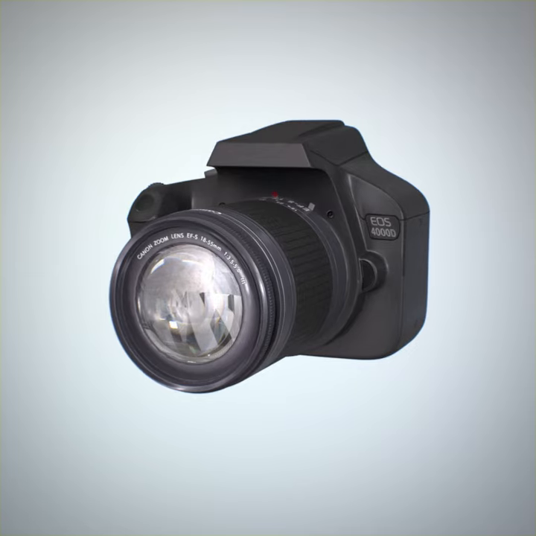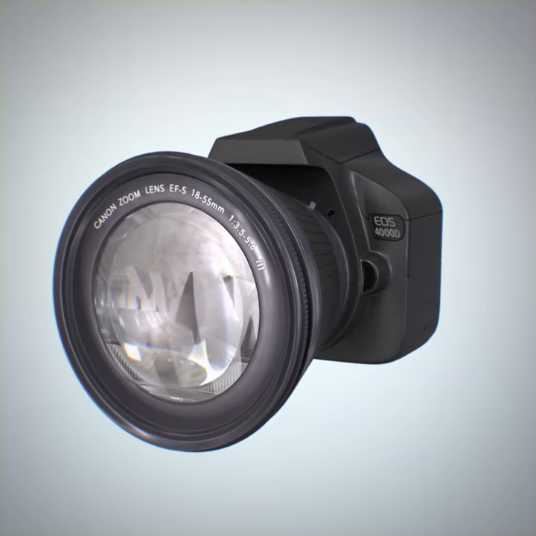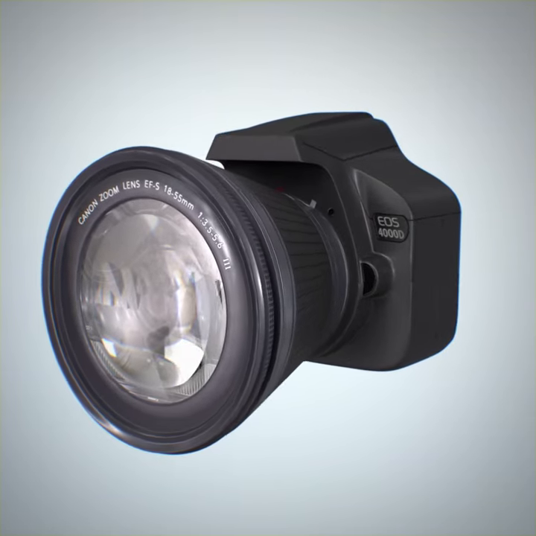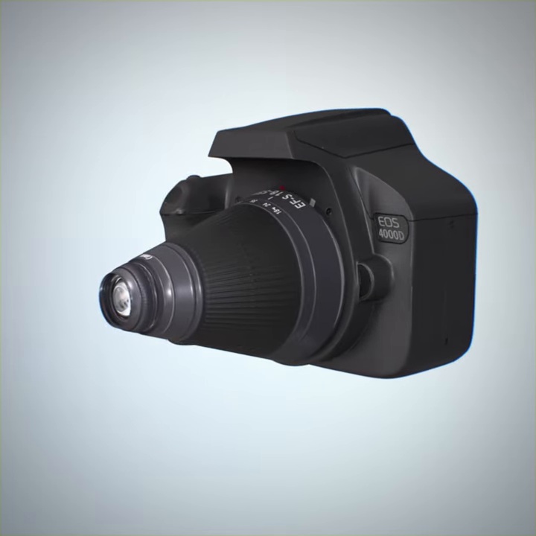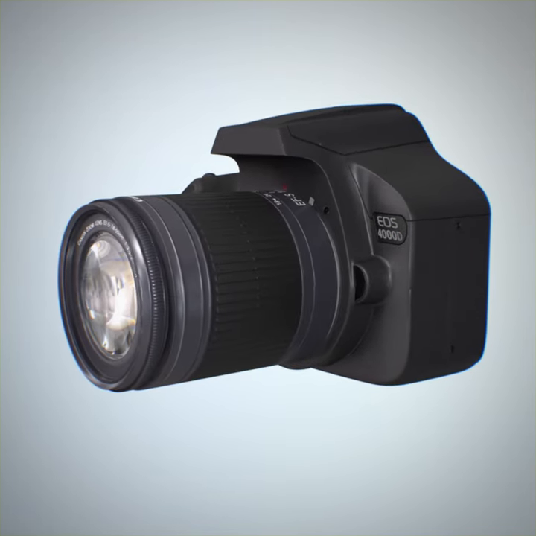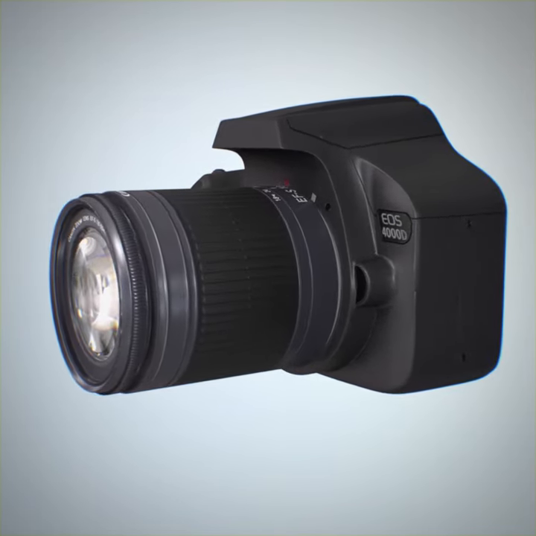What exactly does it mean for a camera to have a wide-angle lens? And why don't we ever seem to hear about narrow-angle lenses? Let's check out how different lenses work and how they can affect the images we make with them.